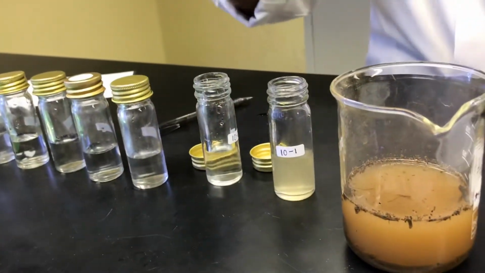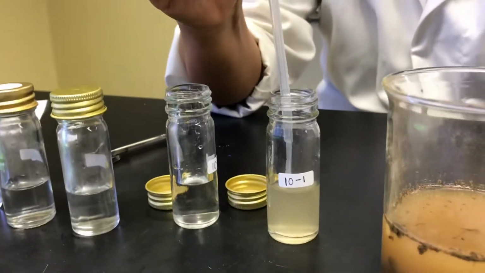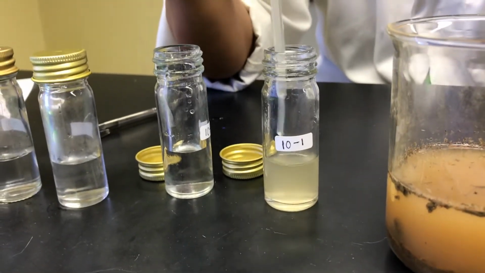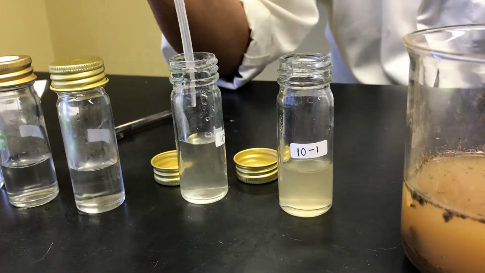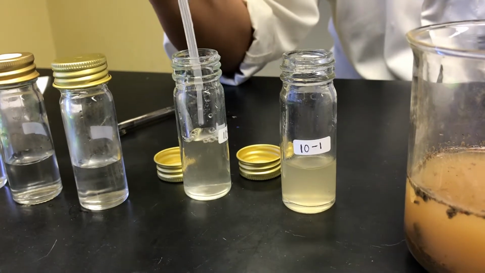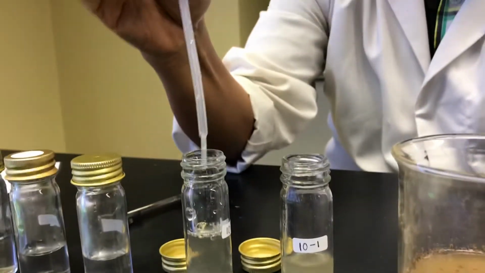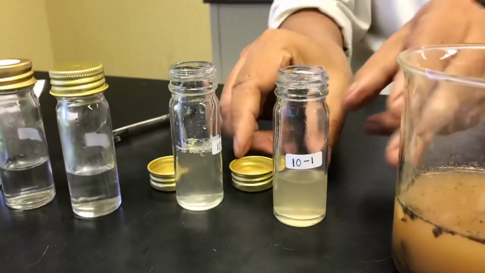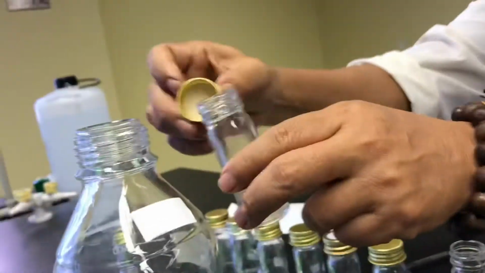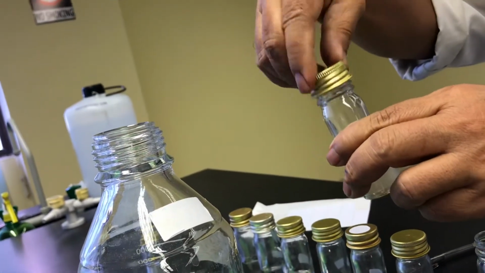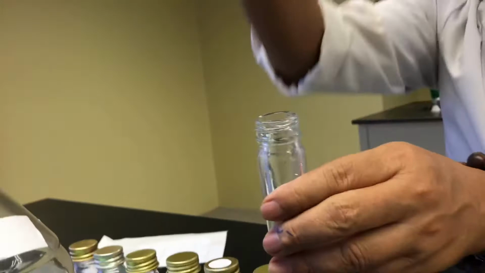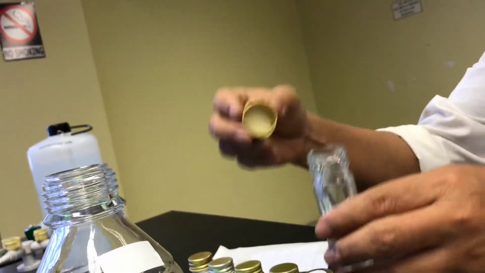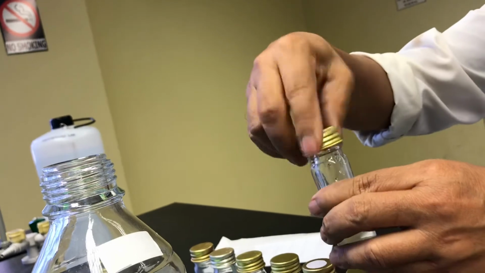Then you take 1 ml and you put it there. Then you rinse it. Don't touch the edge. Then you close this, and then close that. You remember in the laminar flow you have a flame. You have to open and close. You have to play.